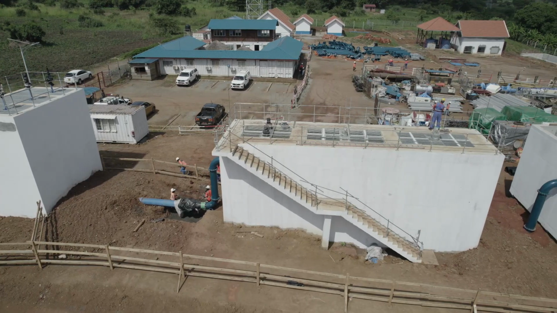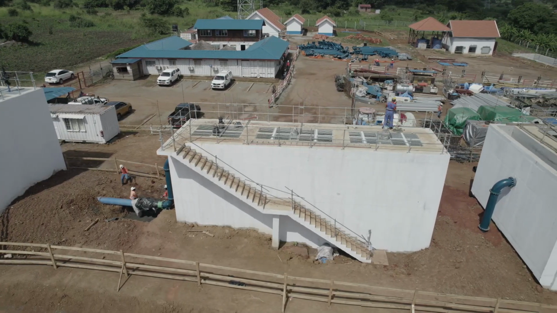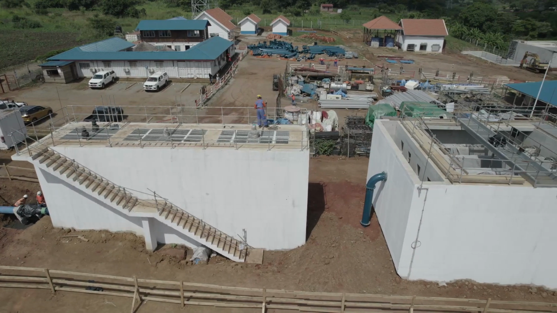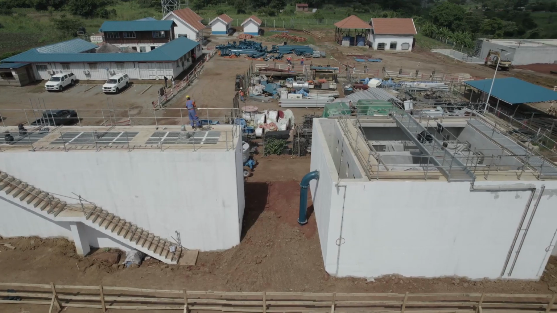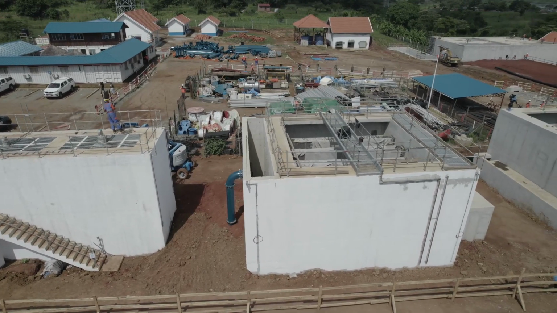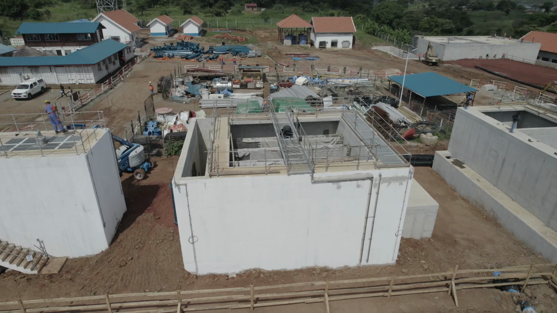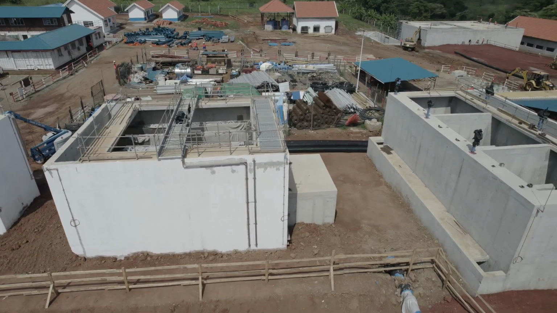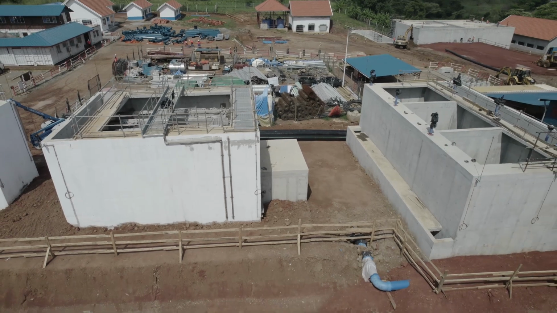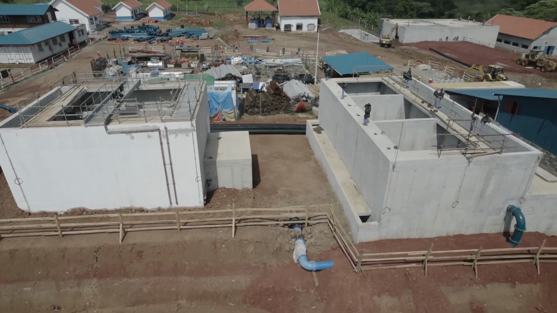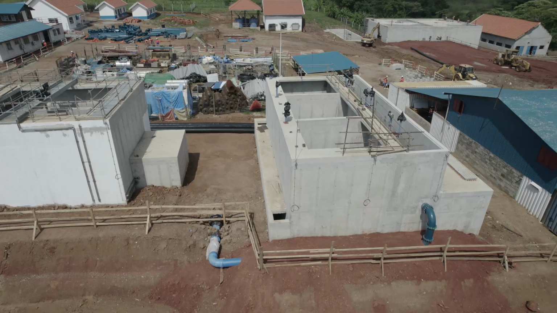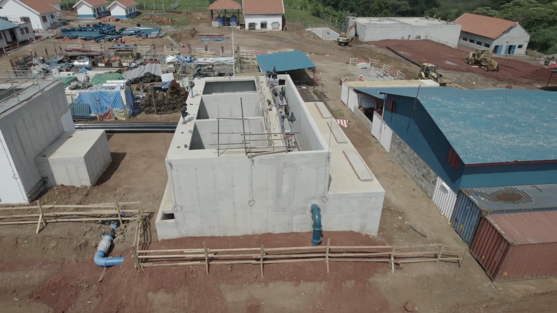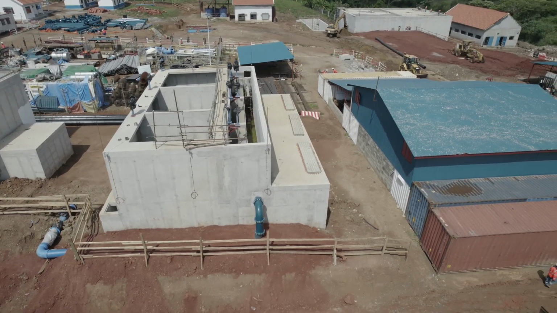The second structure is the coagulation and the flocculation chamber. It is 83% complete. The third structure there is a clarifier, where after mixing, this water has to settle before it can be pumped to the filter. That structure of the clarifier is also 75% complete. Then from there, it goes to the rapid gravity filter. The rapid gravity filter is 74% complete.